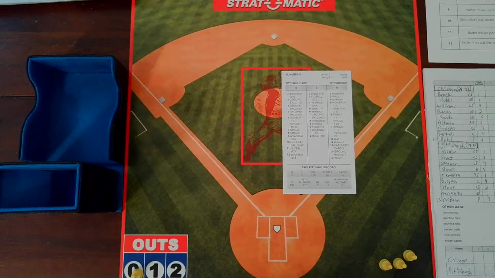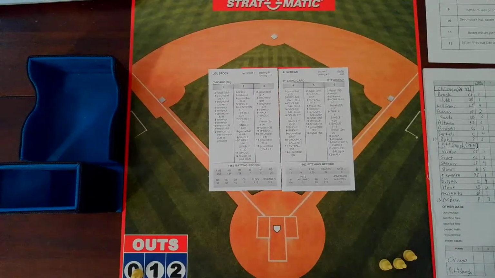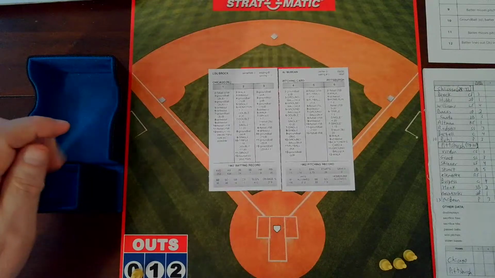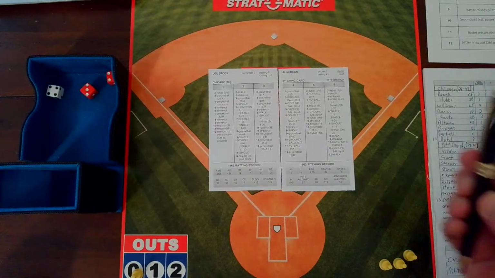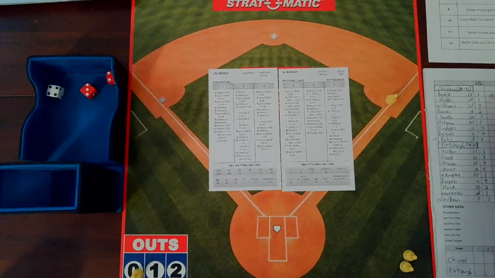And it'll be Lou Brock leading things off for the Chicago Cubs. A young Lou Brock. He will lead things off here on this Sunday Basic Sunday game. And we get a 4-7 on McBean. That's a single for Lou Brock. Now, does he want to steal? That's the whole thing there.